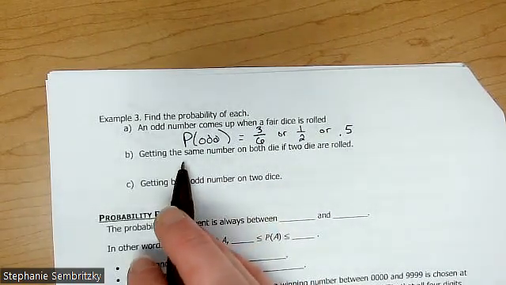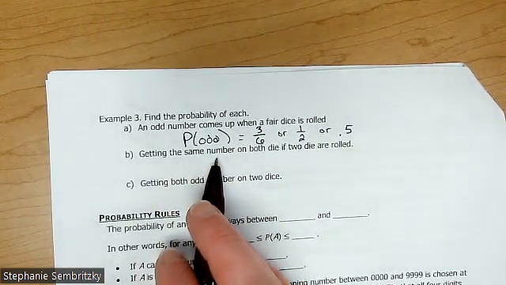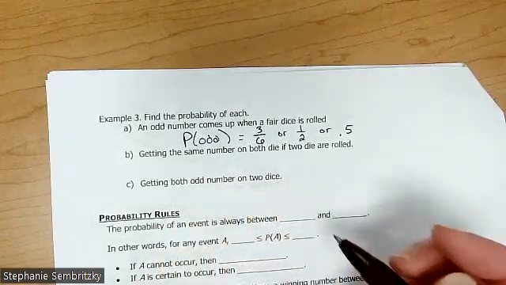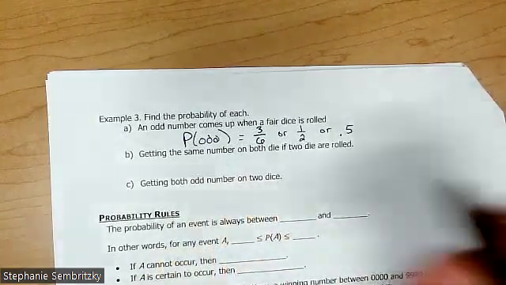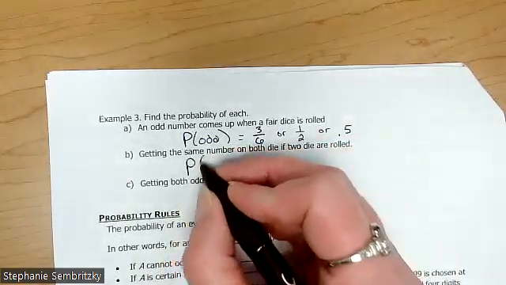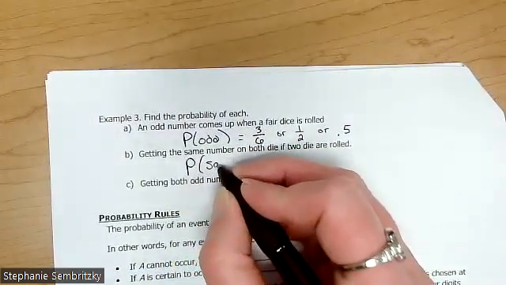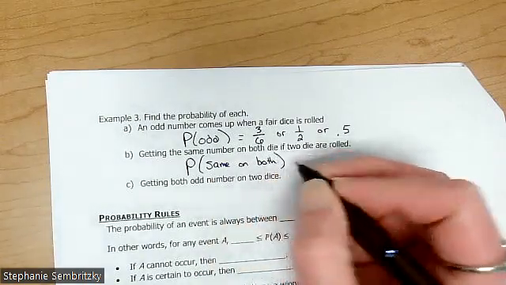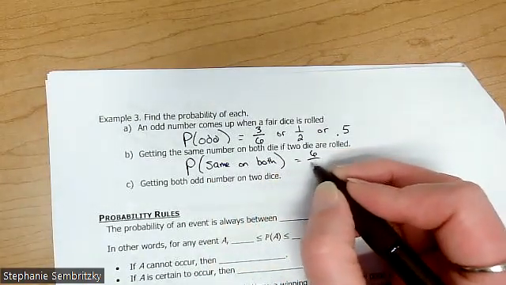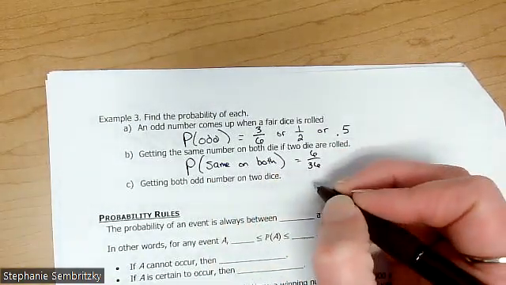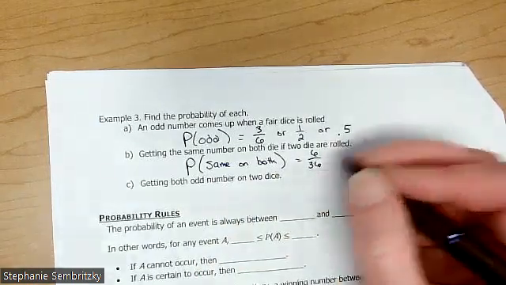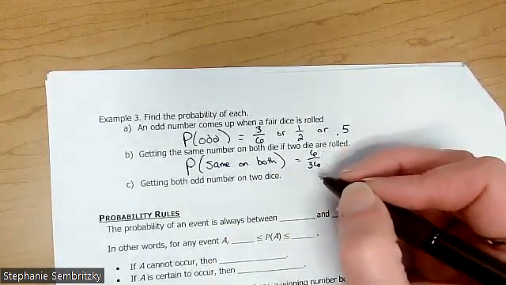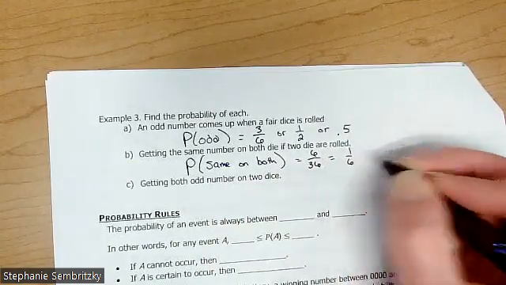Now, what about the probability of the same number on both when 2 dice are rolled? This is when it was helpful to have that drawing written out. So the same numbers on both. How many were there? 6 out of 36. We always start with the full one. There's 6 possibilities. That's 1 out of 6.